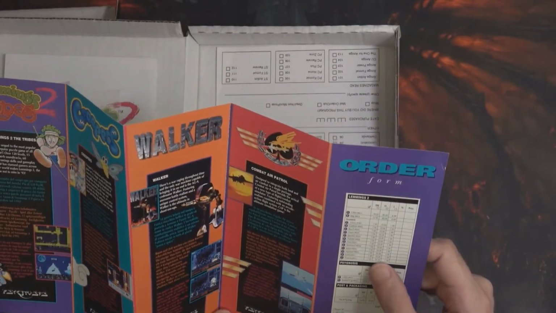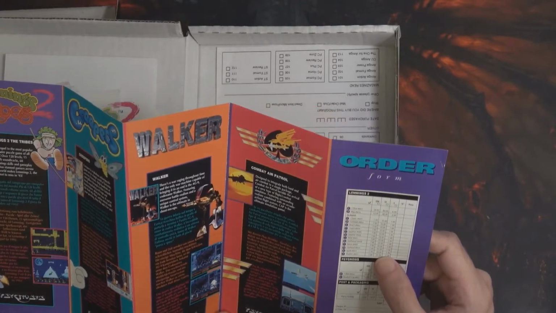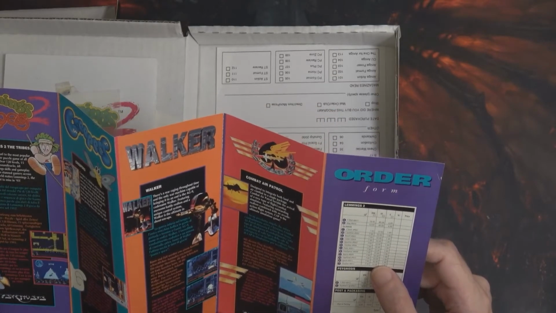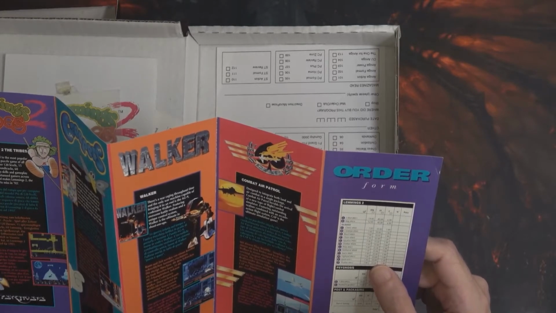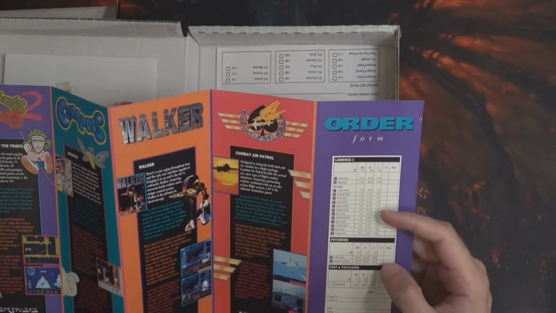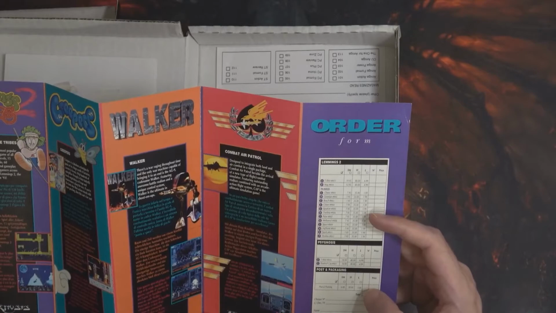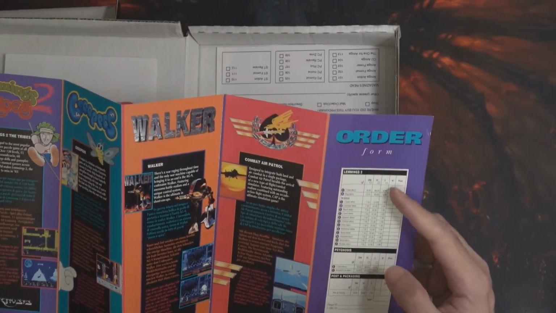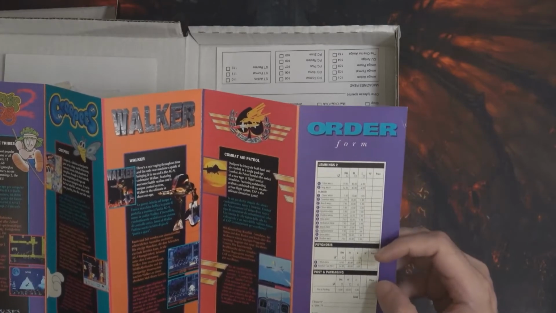Now, if you wanted a t-shirt, that was $6.99. If you wanted a mug, that was $4.99. And then pins, or badges, whatever you want to call them, they were $1.99 each. And t-shirts were $6.99 and baseball caps were $4.99. And then post and packaging would have been £2, no matter what you ordered, by the looks of it. So you could have ordered all of that and it still only cost you £2.